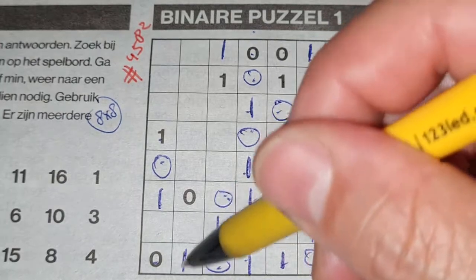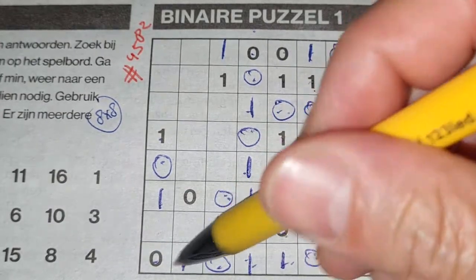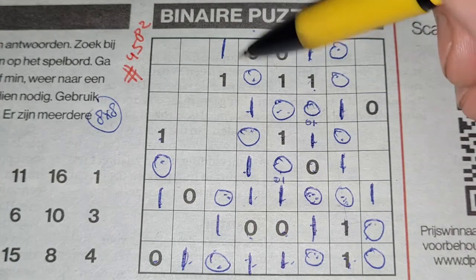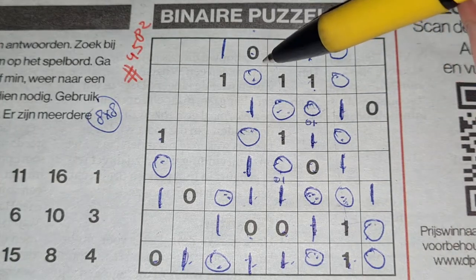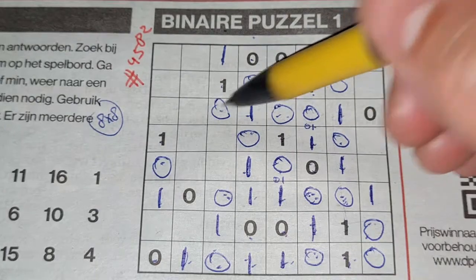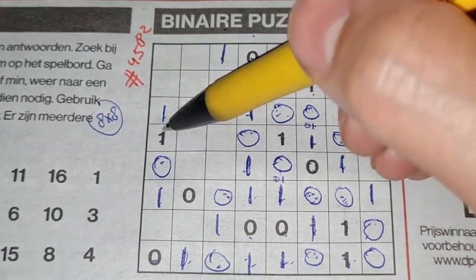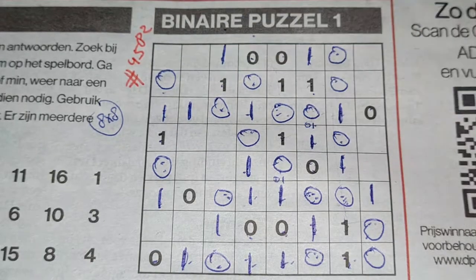Between two O's comes an 1. 4 ones we have here, so the rest are O's. Yeah. Double one, here no, there no. 4 O's we have here, so the rest are ones. Double one, here no, there no.